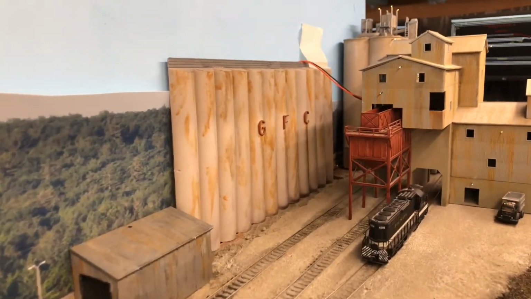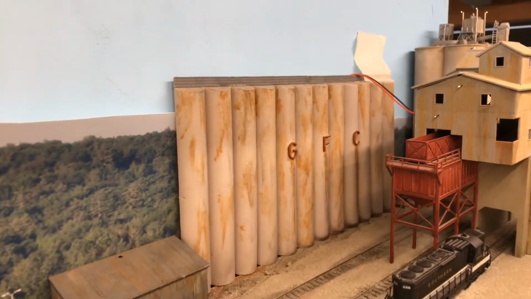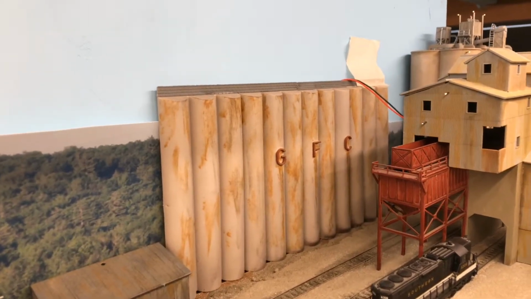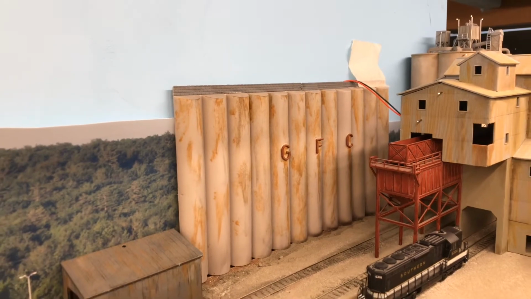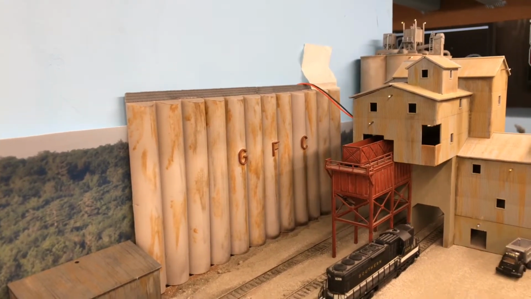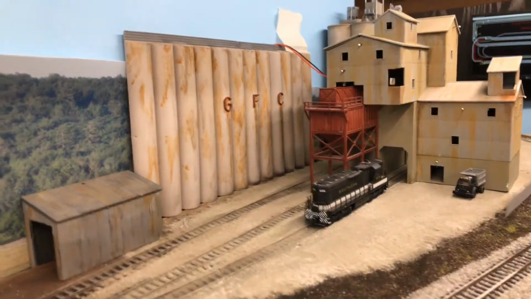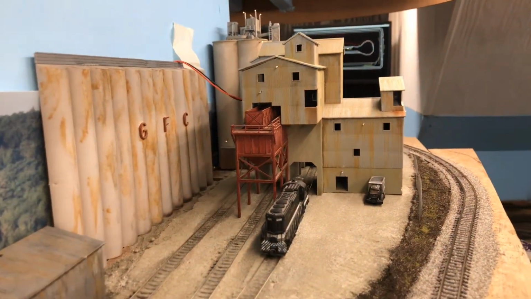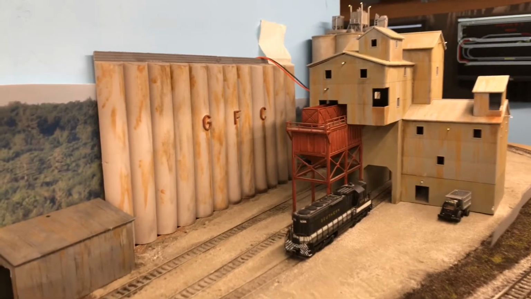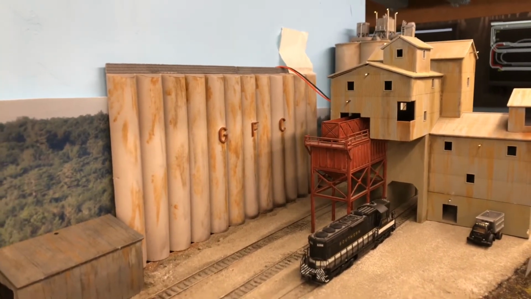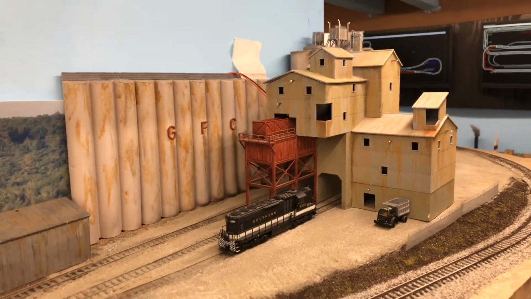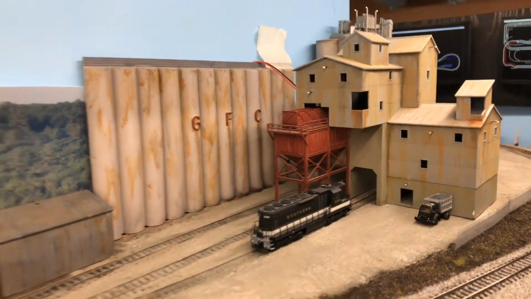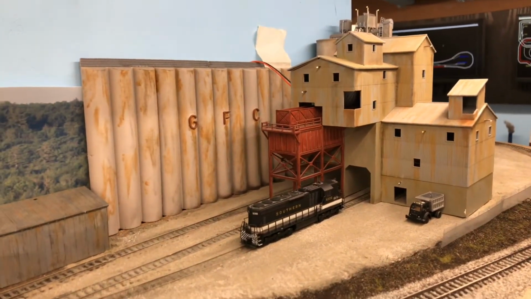Those elevators in the back there, these silo type of things, I don't know if they're actually going to stay there, but I kind of like the way they look back there, and they're very flat. They're easy to put back there as background, so I might leave them there. The only thing I'm going to take out is the GFC, because that was for another industry, and I'm not going to name this that same thing.